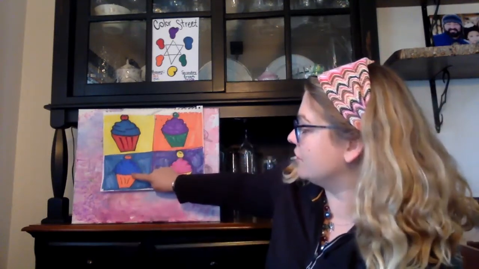I think we know another sports team, or a couple different teams, that use the orange and the blue as their sports team colors. It's because complementary colors pop when you put them next to each other. They're opposites on the color wheel.